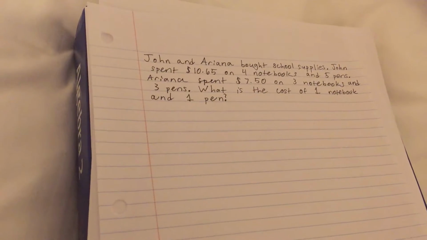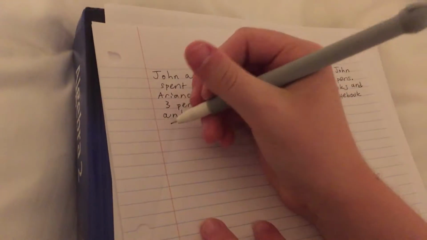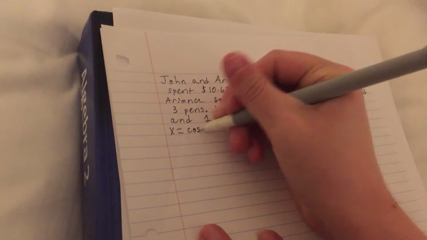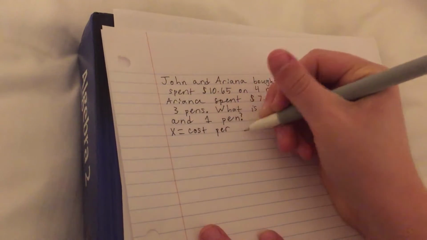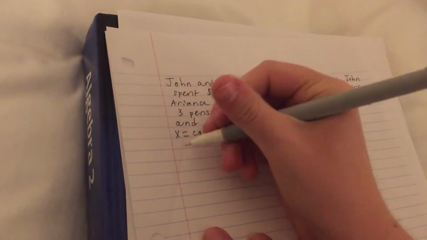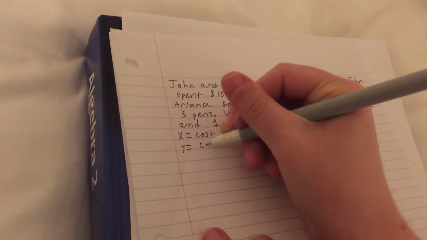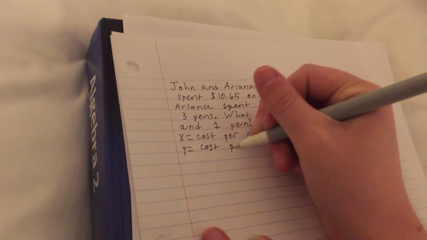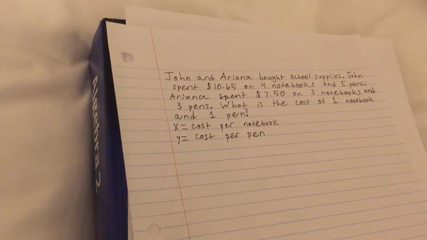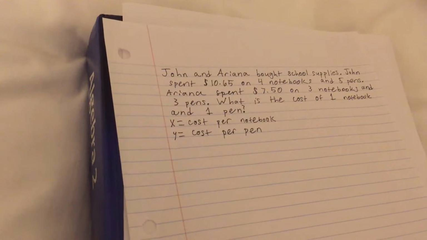So first thing we're going to do is set up our variables. We're going to have x equal the cost per notebook. Going to have y equal cost per pen. Alright, and now we already set up our equations.